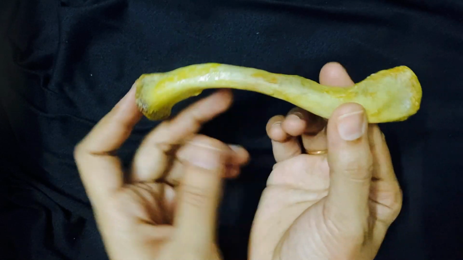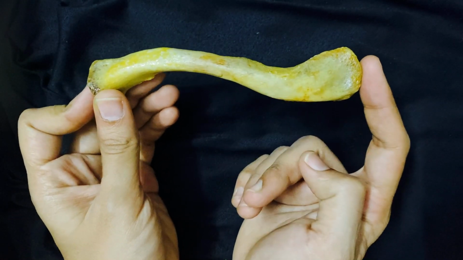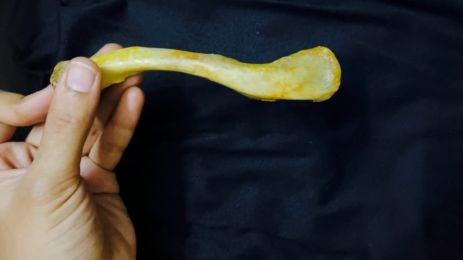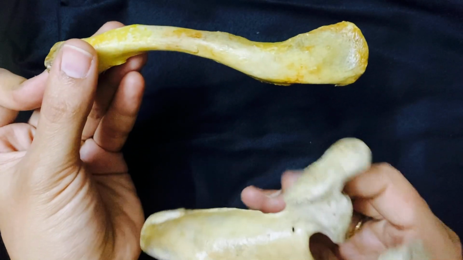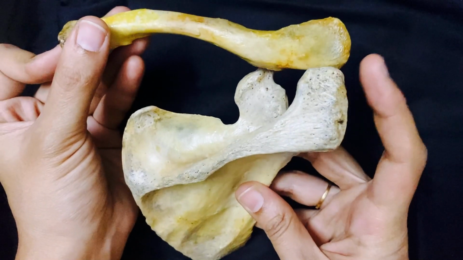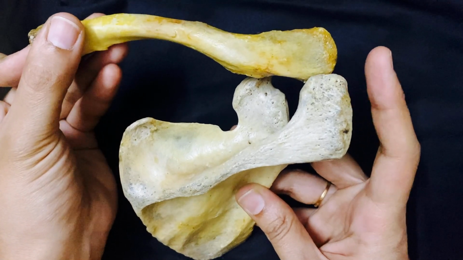The medial end articulates with the sternum and lateral end articulates with the acromion process. So medially sternoclavicular joint and laterally acromioclavicular joint.